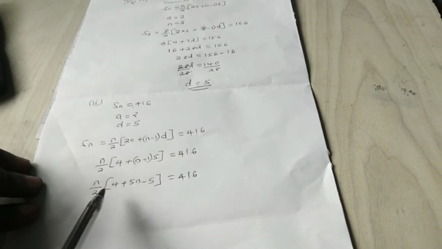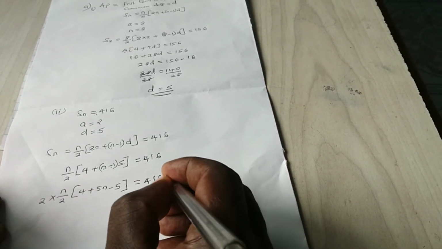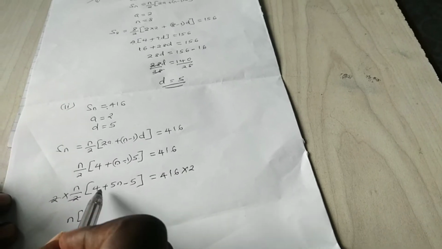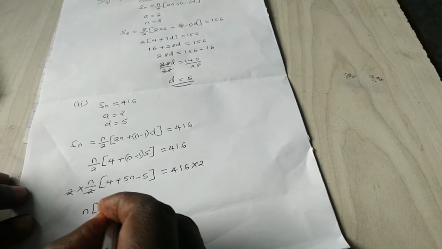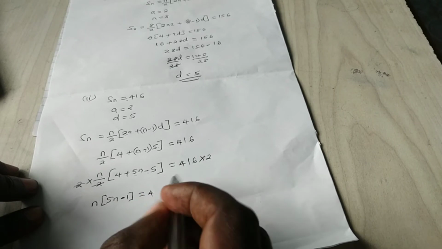From there, we are going to get rid of this fraction, because this fraction is part of this bracket. So we decide to eliminate it. We are going to multiply by 2 on both sides so that this and this goes. So we are going to have n into, we can begin with 5n, this is 4 minus 5, which is going to be minus 1. And this is going to be equal to 416 times 2.